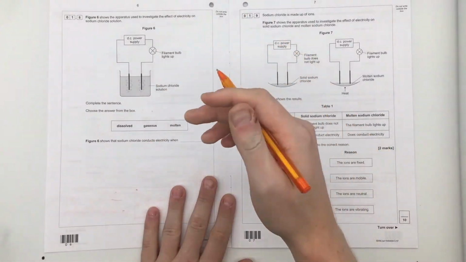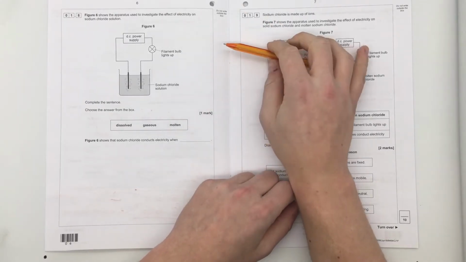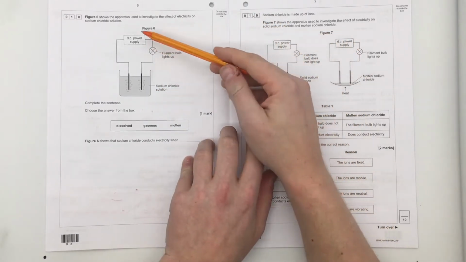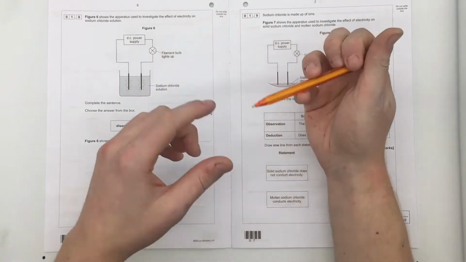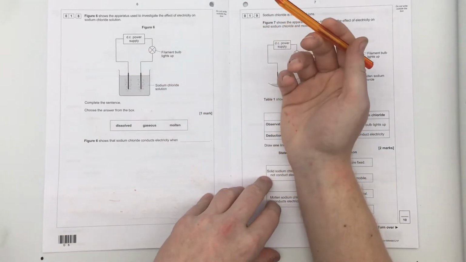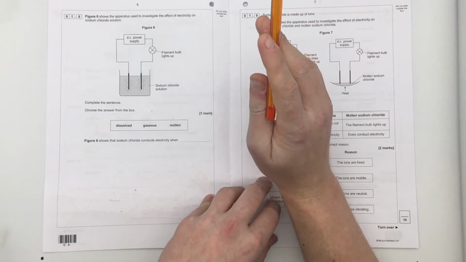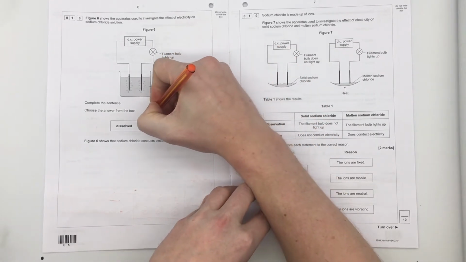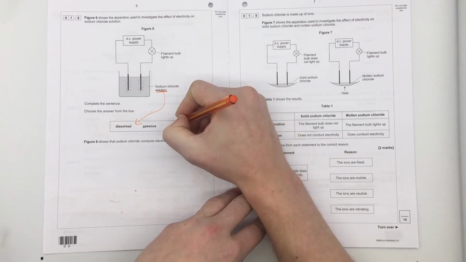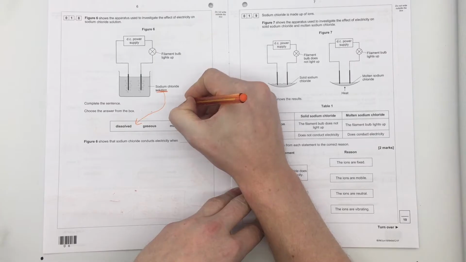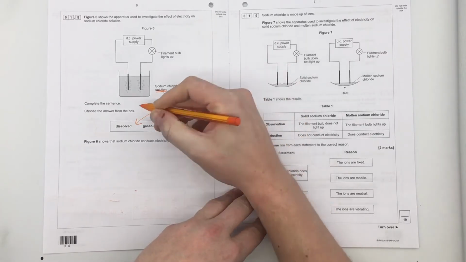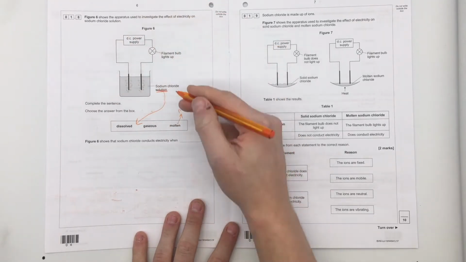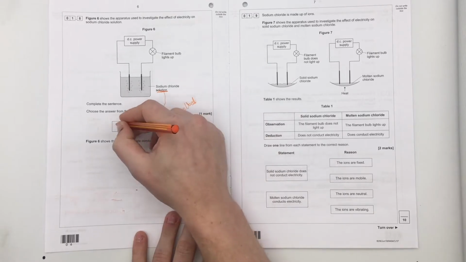Okay, figure 6 shows the apparatus used to investigate the effect of electricity on sodium chloride. Complete the sentence. Okay, and you can see here we've got a similar setup, but instead of a metal copper rod, we've got it dunked in a sodium chloride solution. Now, the key word here is solution, right? That gives it away that it's dissolved. Molten is when things have been melted, and gaseous means it's a gas. So we can see here that because it lights up, it conducts electricity, and it's in a solution, so that means that is when dissolved.